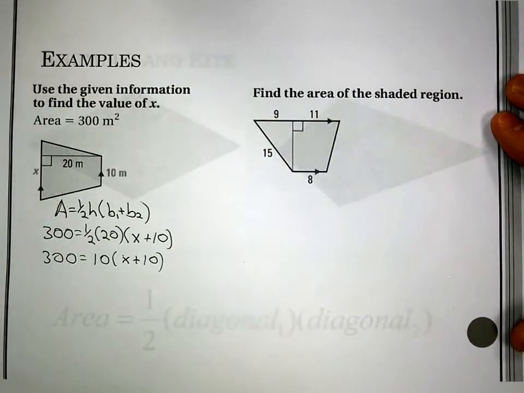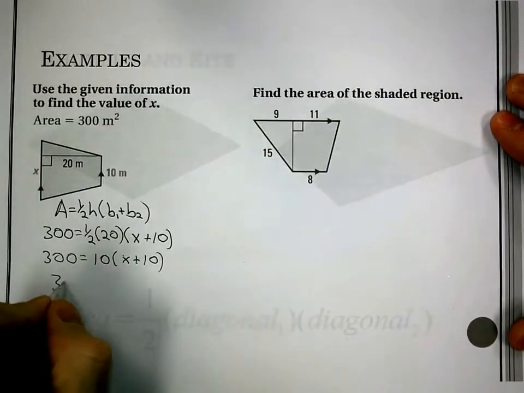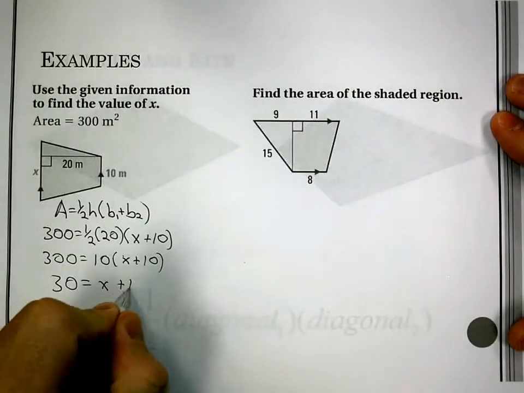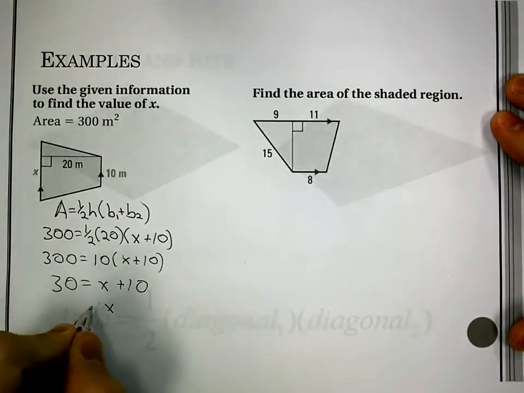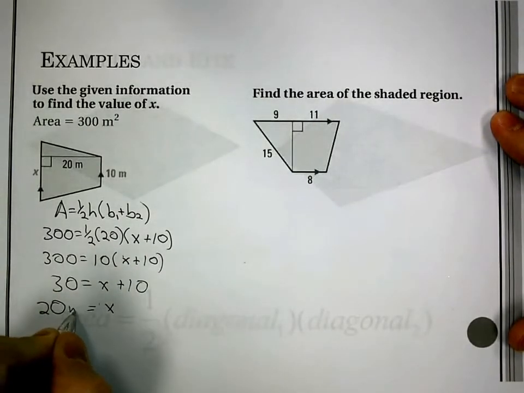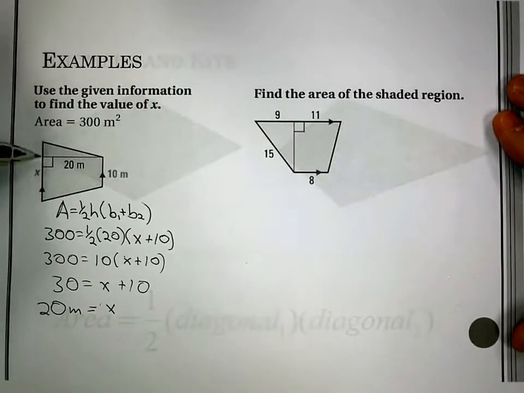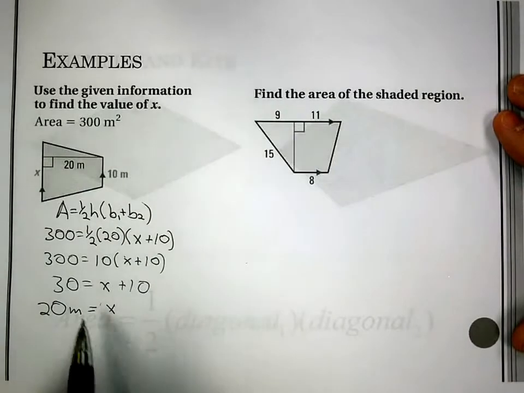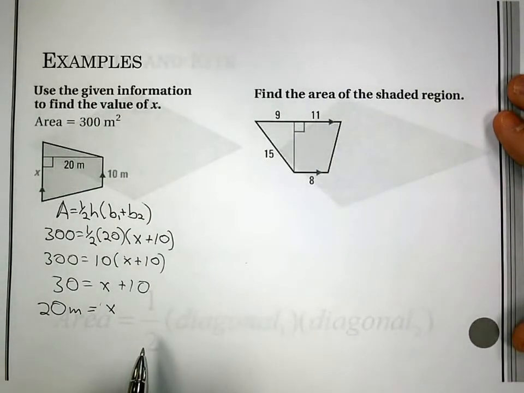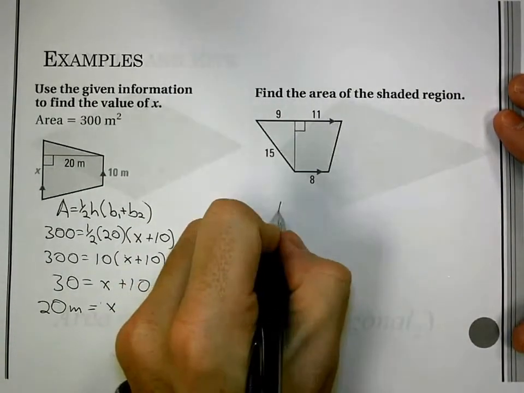But what I'm going to do is divide both sides by 10 and get 30 equals x plus 10, which gets me to x equals 20 meters. Make sure you write your units. We're talking about a length here, not an area, so it'll just be meters, not meters squared. Okay, moving on to our next one.